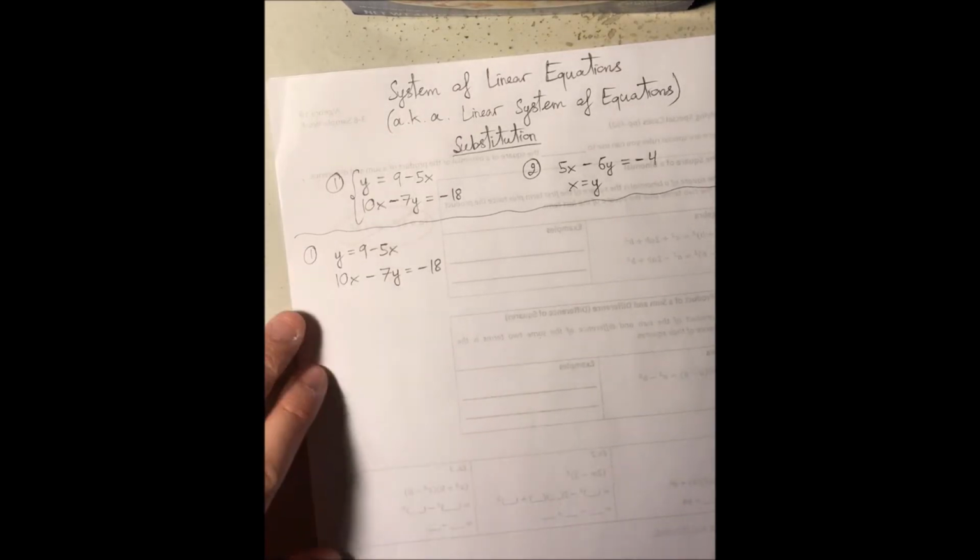Okay, in this video, I want to go over how to find the solution to a system of linear equations by the method of substitution. Now recall that the solution to a system of linear equations is the point of intersection of the two straight lines on the graph of these two equations.